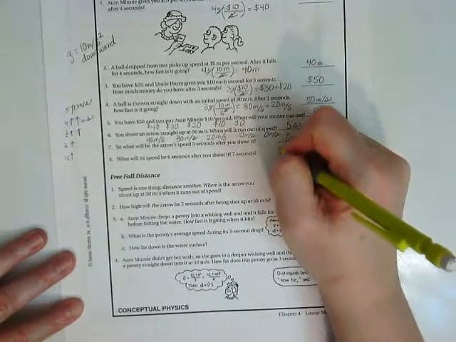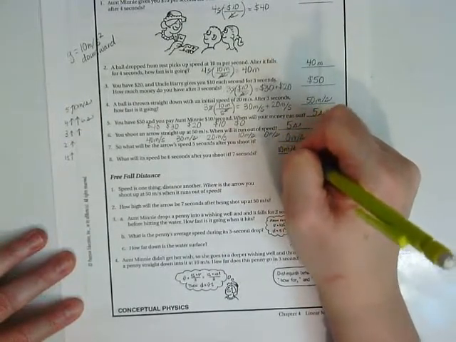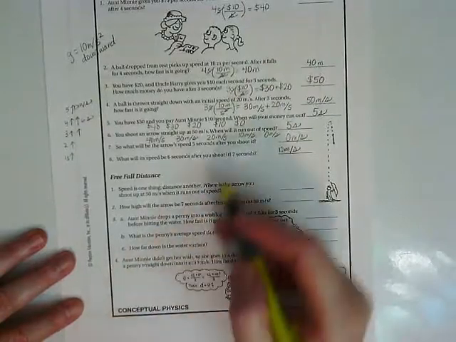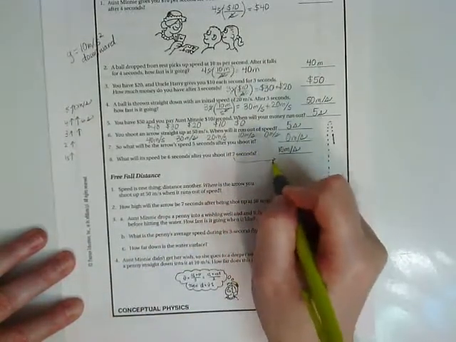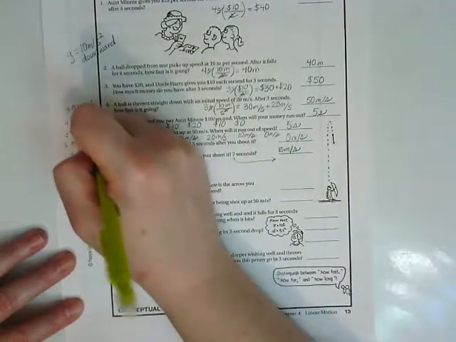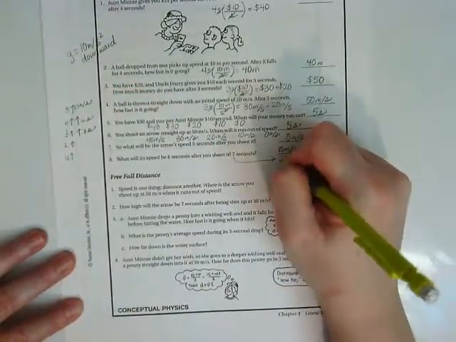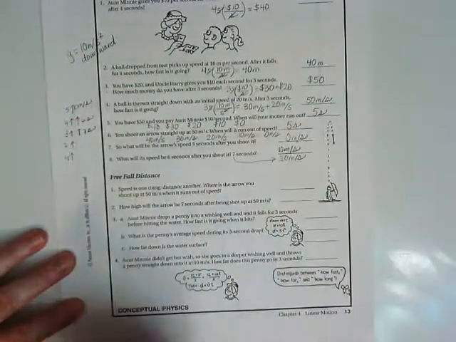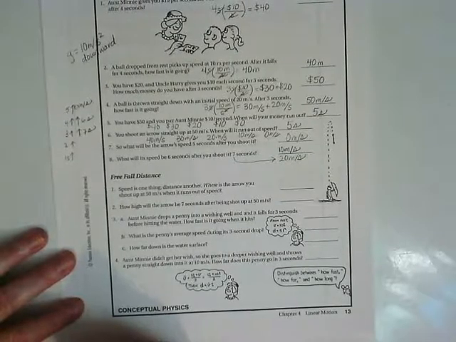So at 6 seconds, it's going to be moving 10 meters per second. After 7 seconds, it's going to pick up another 10 meters per second, so it'll be going 20 meters per second. So there's lots of different ways that you can answer these. Sometimes it's just easier to draw a picture and think about what's happening.